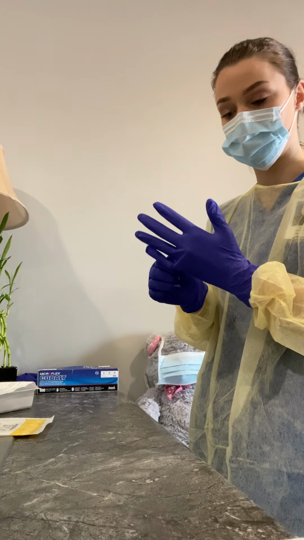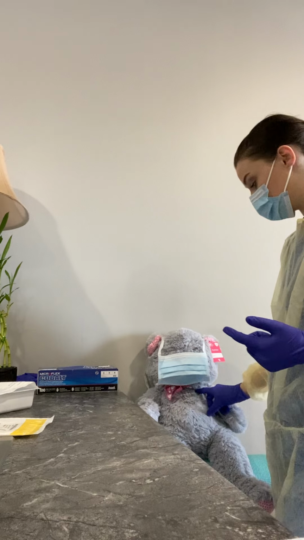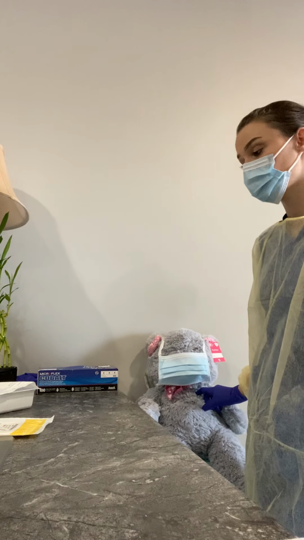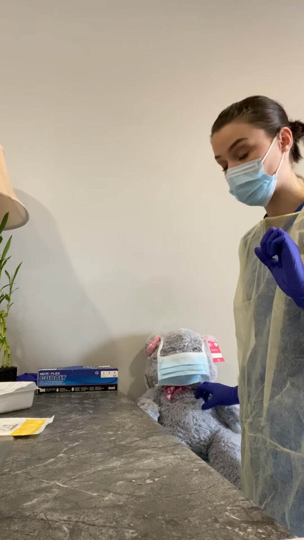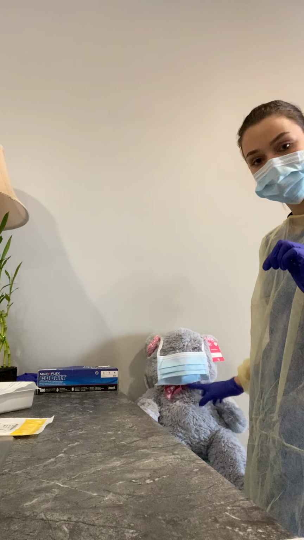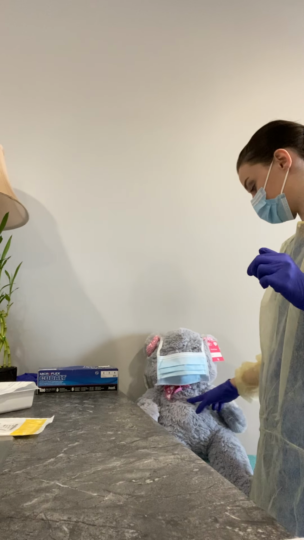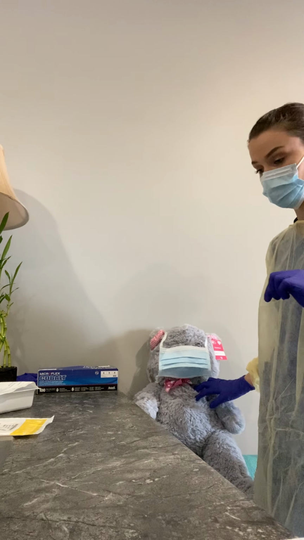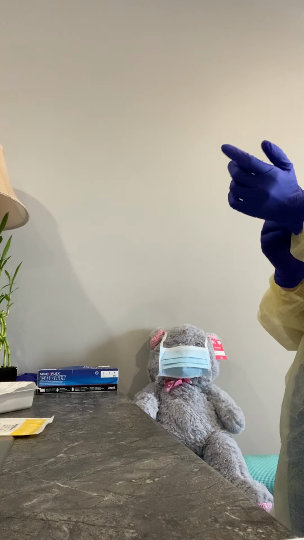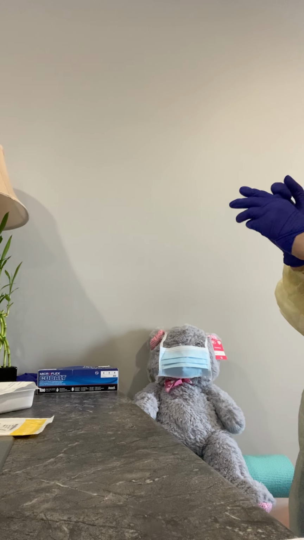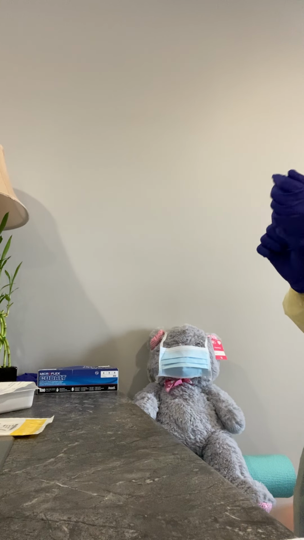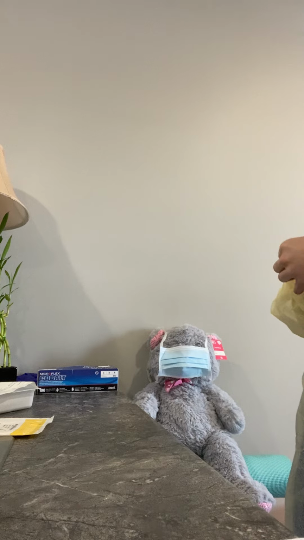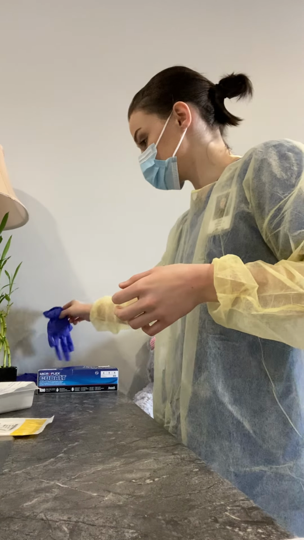Alright, so I've got my clean gloves on. And I'm just going to feel where her port is. So I'm going to note the top and the bottom of the port. Feel where it is so I know. Okay, so I've located that. I'm going to go ahead and put on my sterile gloves and get my sterile field ready.